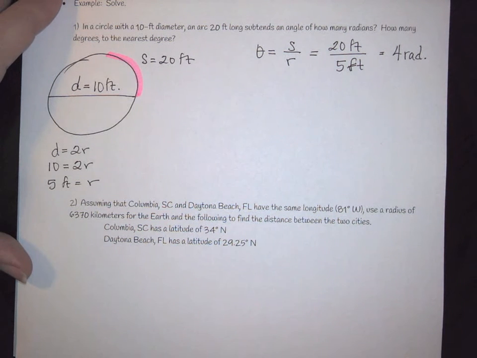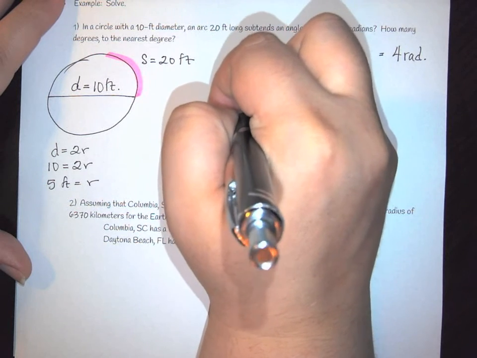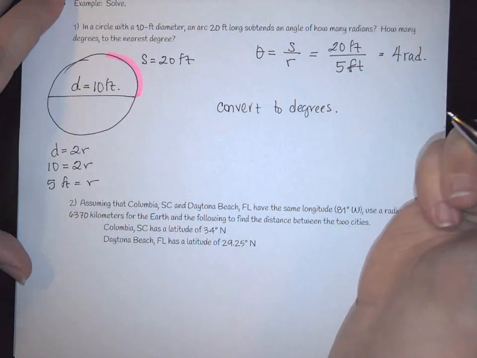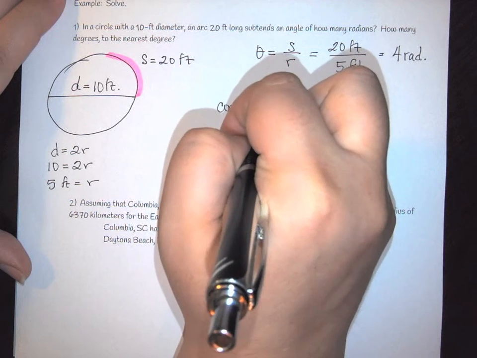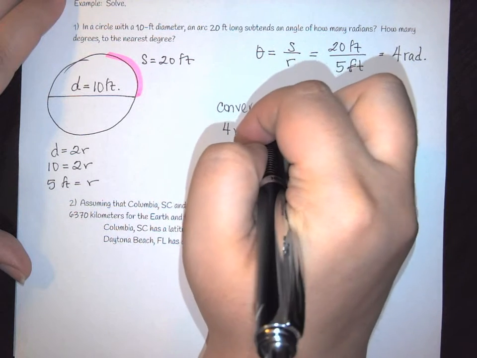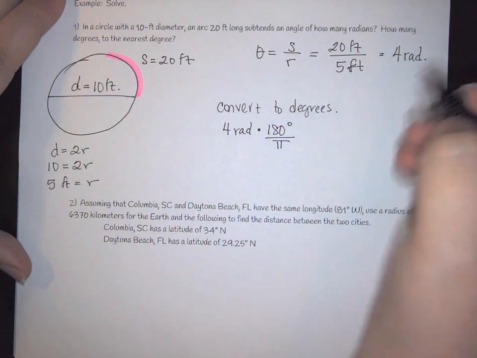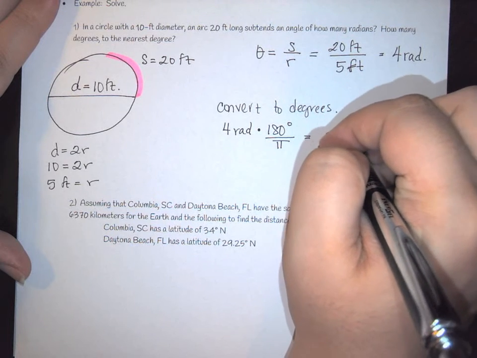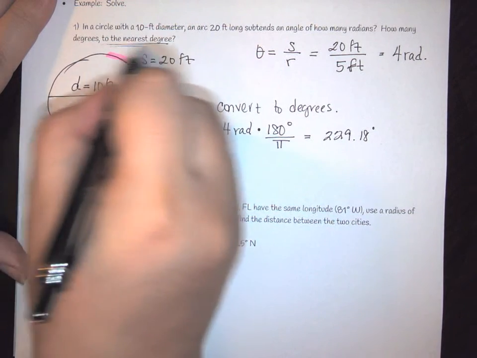Now, it wants to know not just how many radians, but it also wants to know how many degrees. So we need to be able to convert to degrees. Again, to do that, we take our radians, so this is 4 radians, and we multiply this by 180 degrees over pi. And when we do that, we come out with roughly 229.18 degrees. However, we want to the nearest degree.